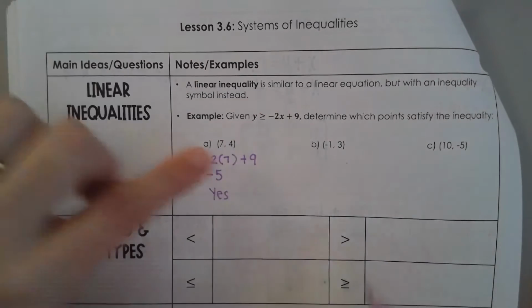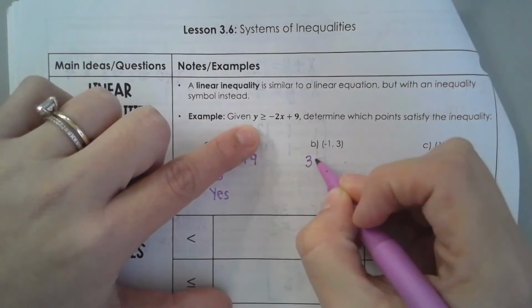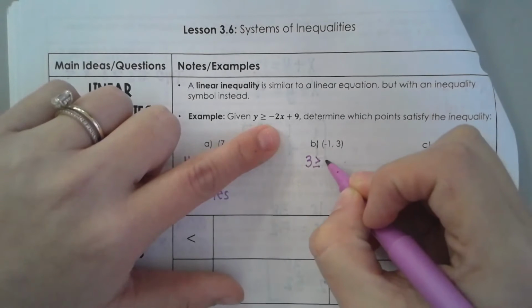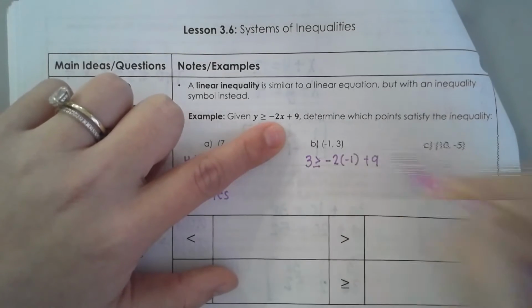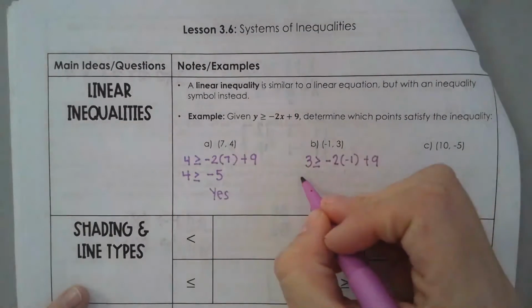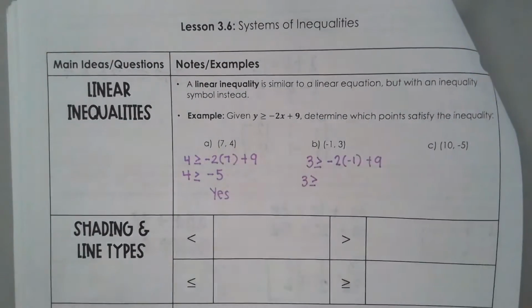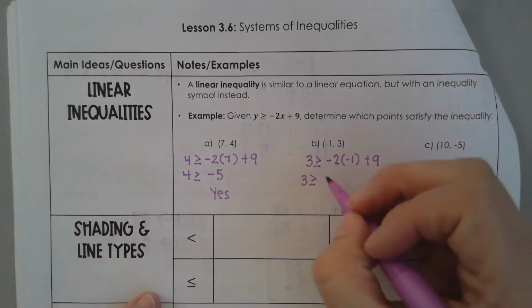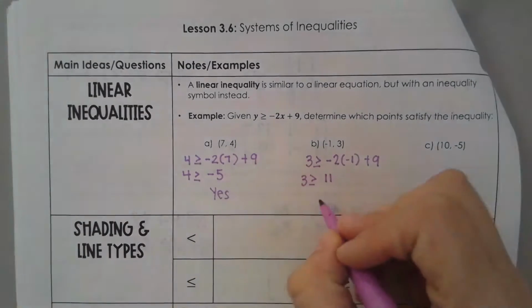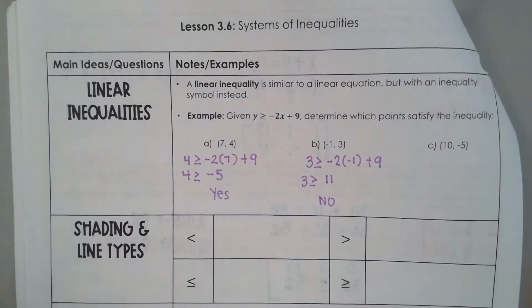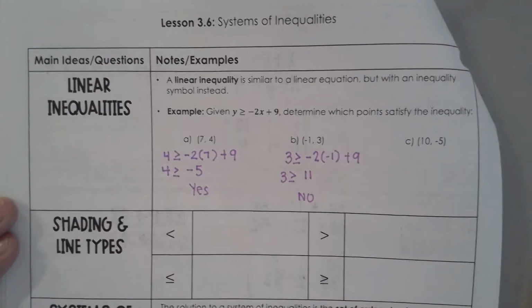Part B would be 3 is greater than or equal to negative 2 times negative 1 plus 9. 3 is greater than or equal to 11. Is that true? No. So that point does not satisfy the inequality.